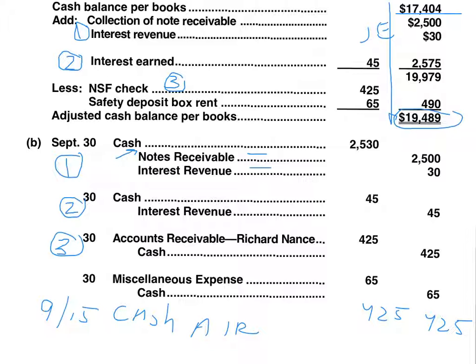Then I took that check to the bank, and unfortunately it was stamped NSF and returned to me. So the bank was unable to increase my cash balance for $425 simply because there were no funds available. So what do I need to do?